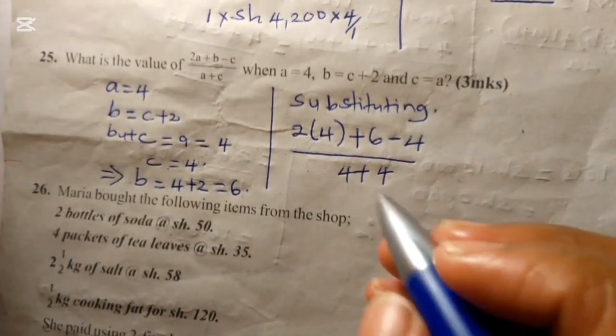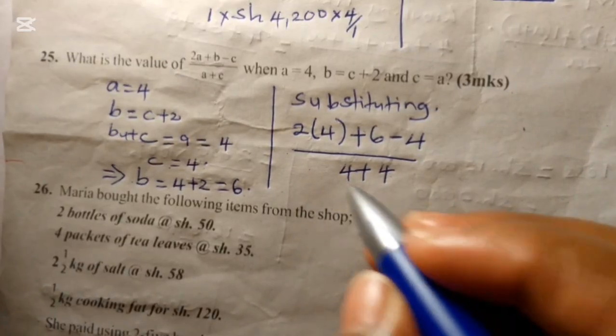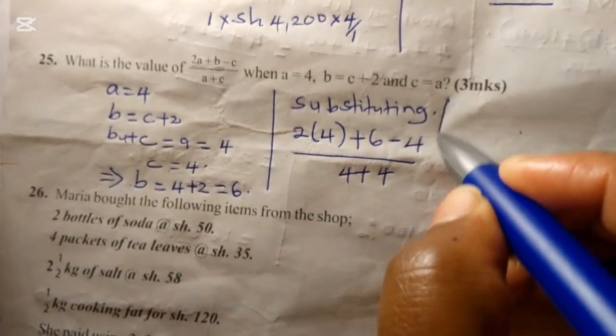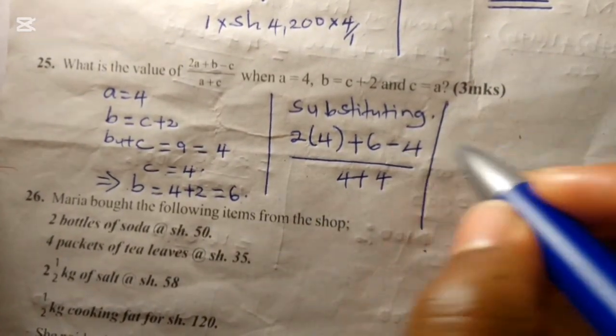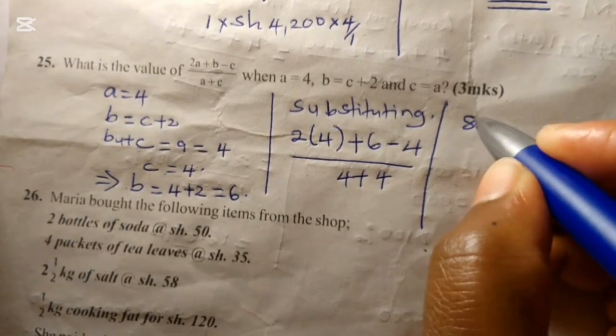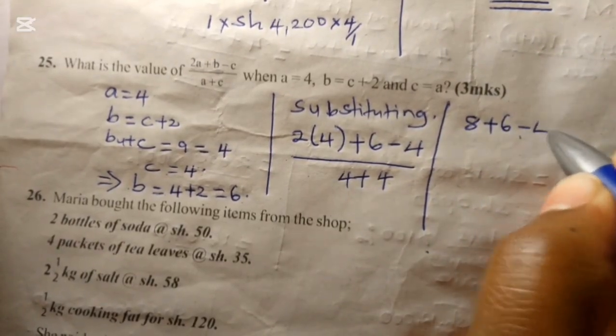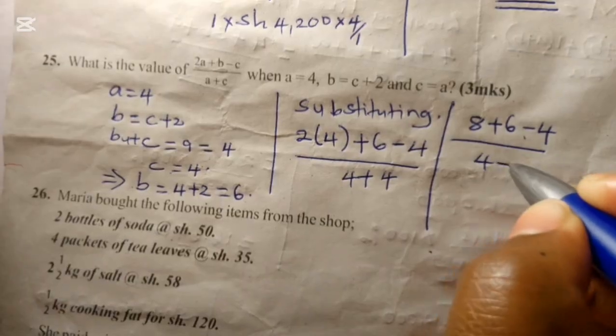This means that opening these brackets, we'll have 2 by 4, which is 8, plus 6 minus 4 over 4 plus 4.